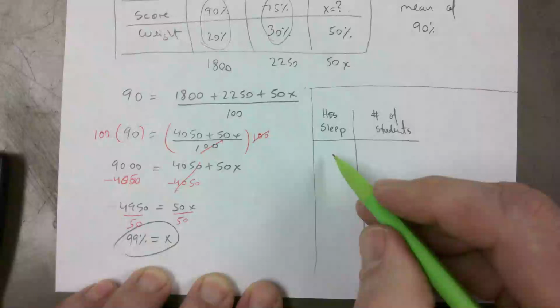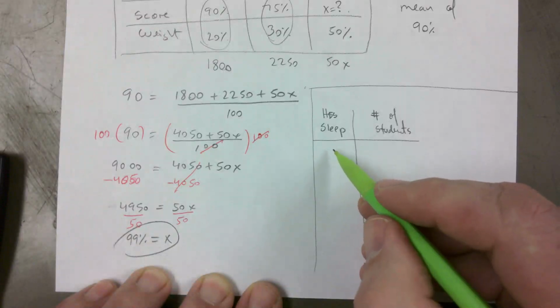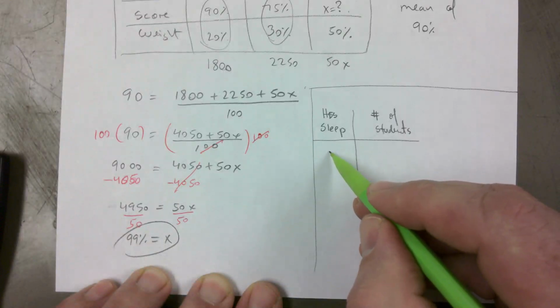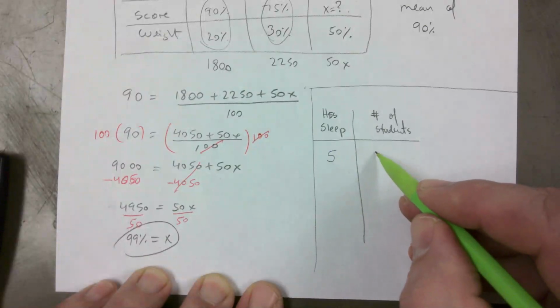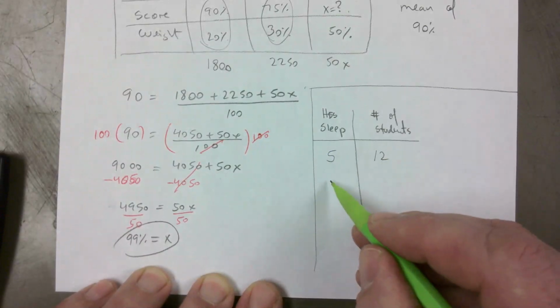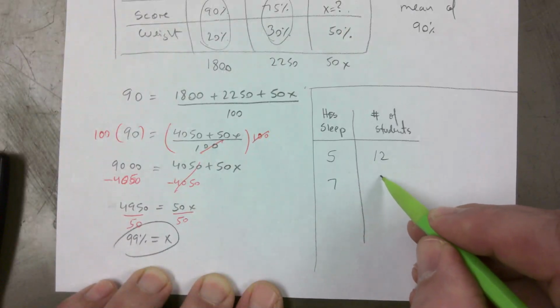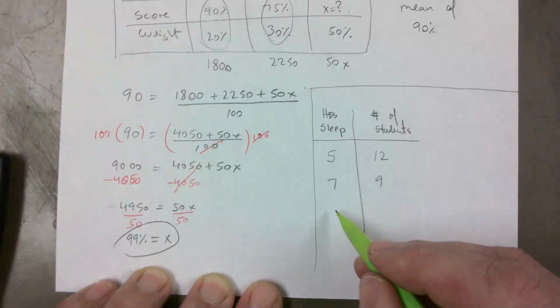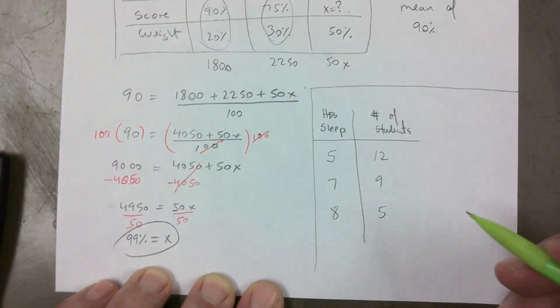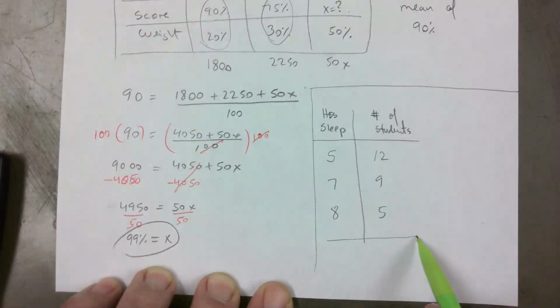So let's say that 5 hours of sleep, and there's 12 students, 7 hours of sleep, there's going to be 9 students that said they sleep 7 hours. We've got 5 that say they sleep 8 hours, and that's it.